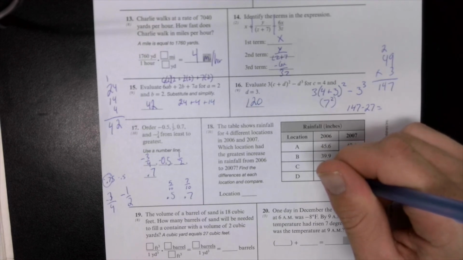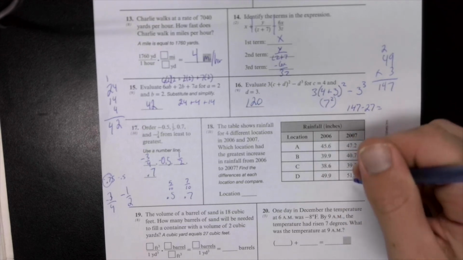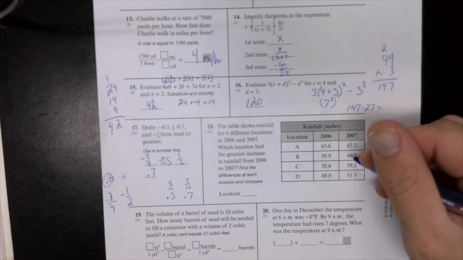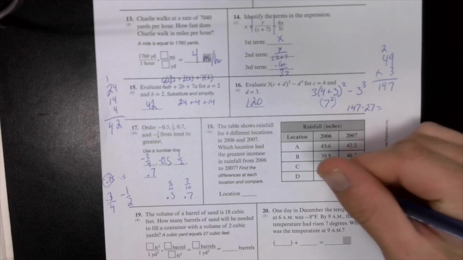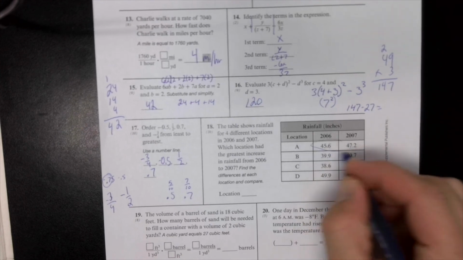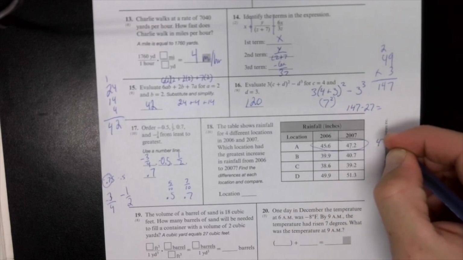You should have a positive number because you're subtracting the second year's value from the third each time, and all of these are larger than the number before it. As you go through subtracting those, you're going to find that location A actually has the largest difference.